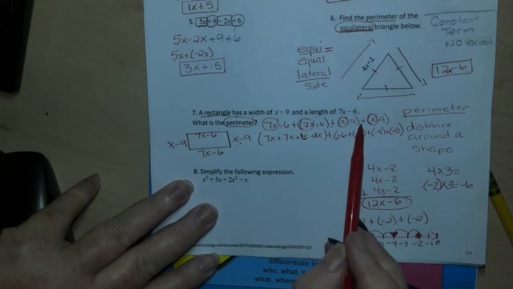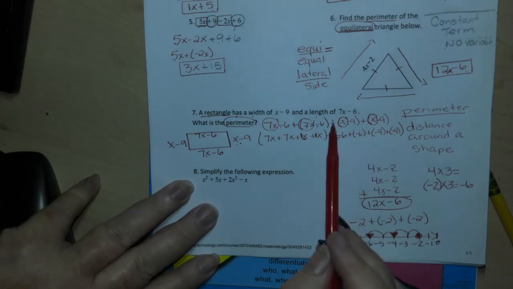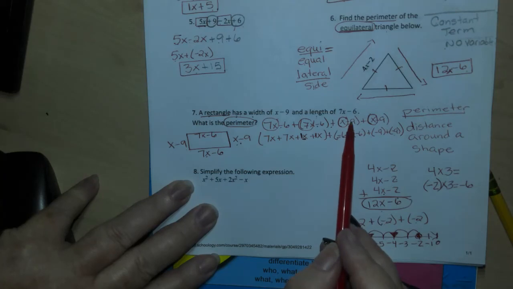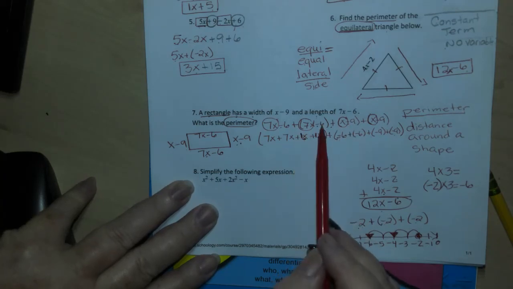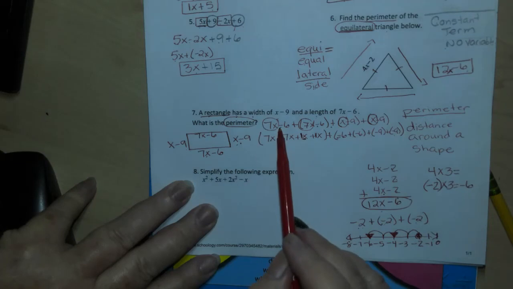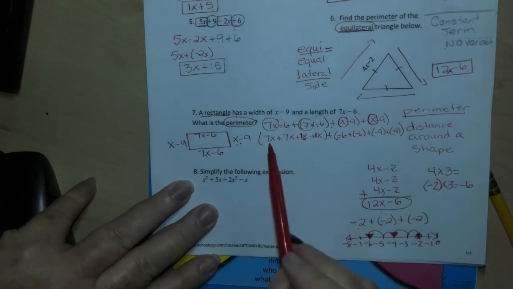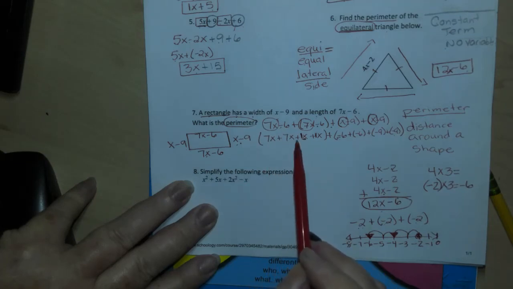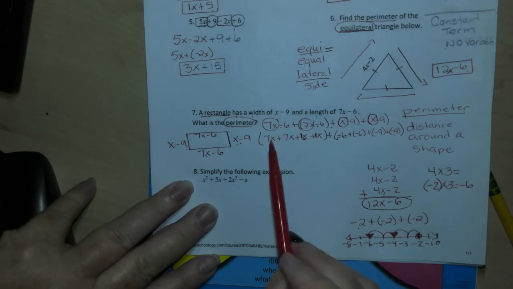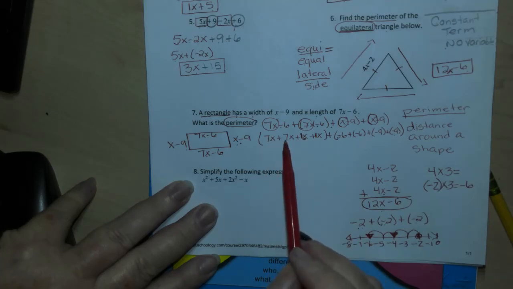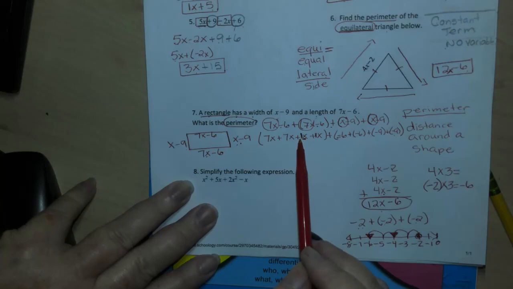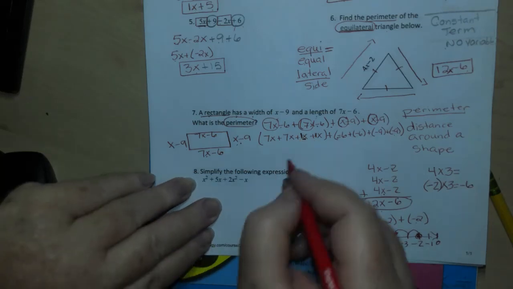You are adding a -9. You are adding a -9. You are adding a -6. And you started with this -6. 7 plus 7 plus 1 plus 1. 7 plus 7 is 14, plus 1 is 15, plus 1 is 16.